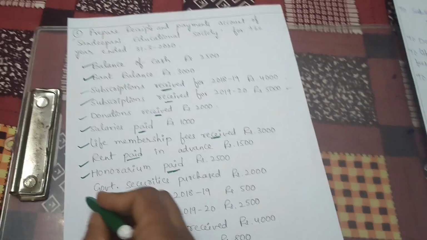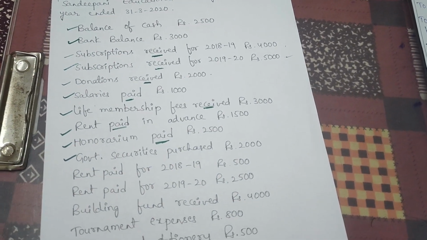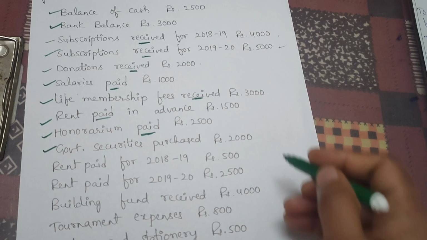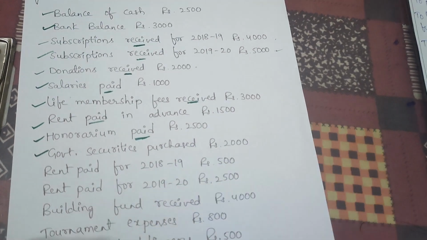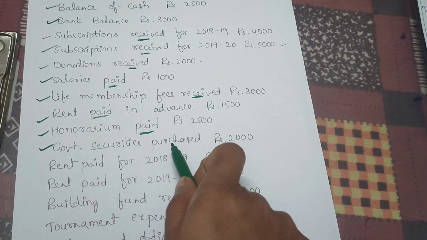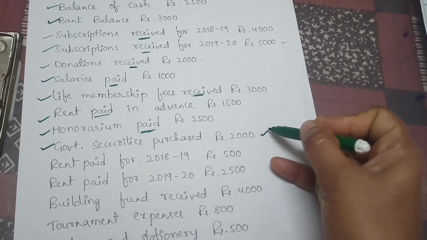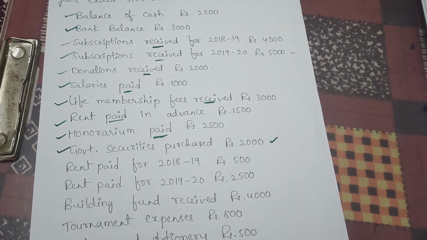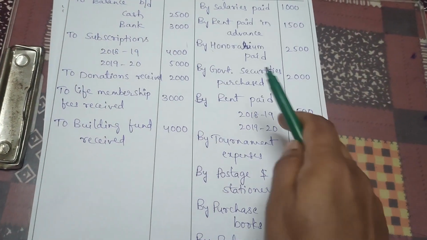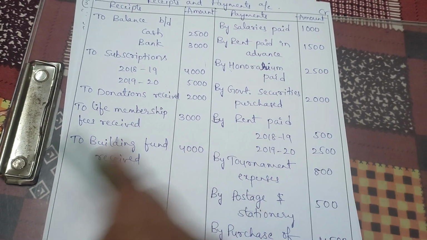Next, government securities purchased. If government securities are purchased, we should record on the credit side. Why? If the business is purchasing, it will pay cash. It is a payment, so we should record on the credit side only. Let us write on the credit side. By government securities purchased 2000.